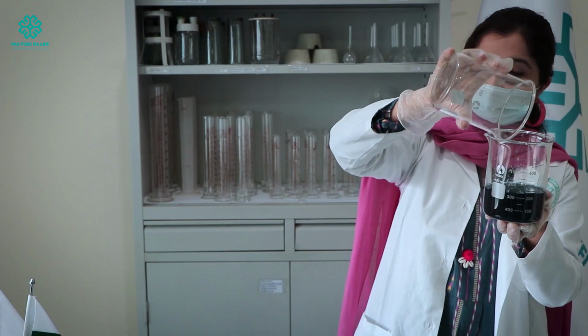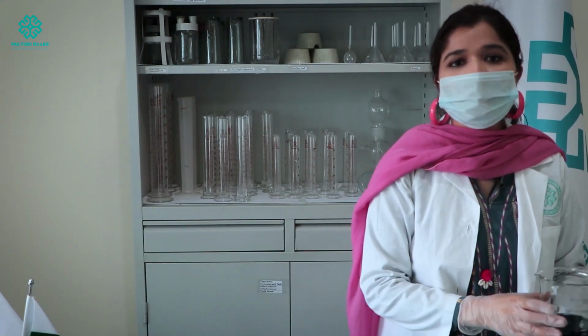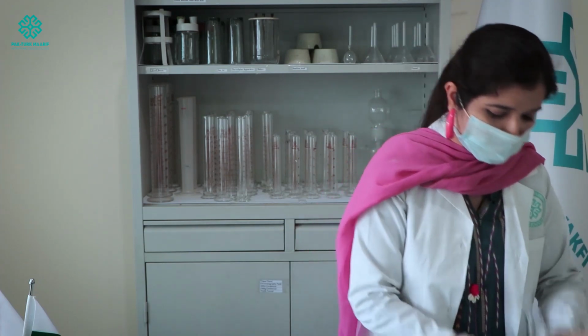And why is it so? Actually, it is making a complex. This is transition metal chemistry, and here the iron is making a complex with the cyanide ions and the potassium. This changes its chemistry along with the oxidation state, and you are noticing the change in the color of the solution.